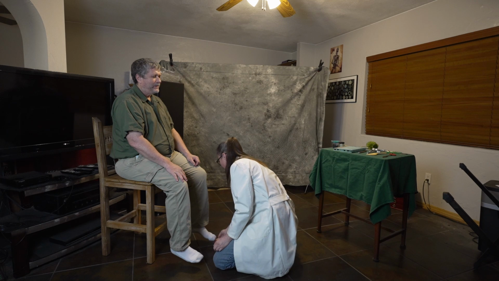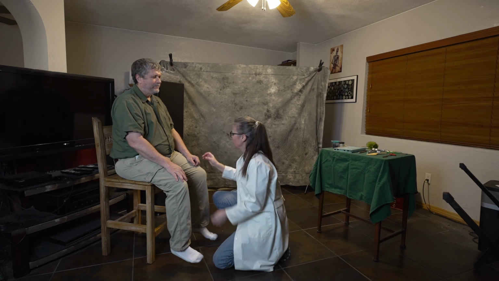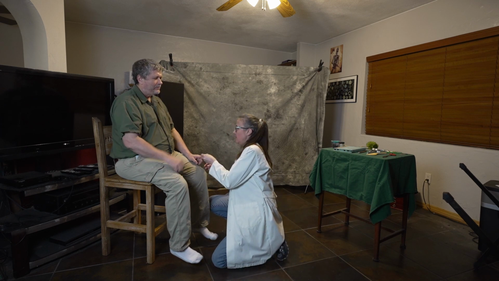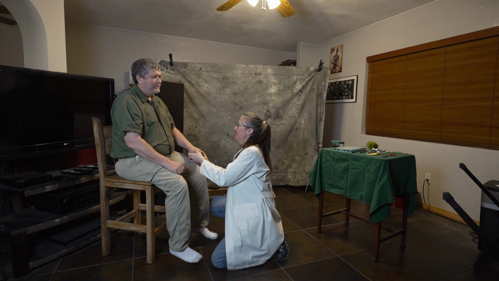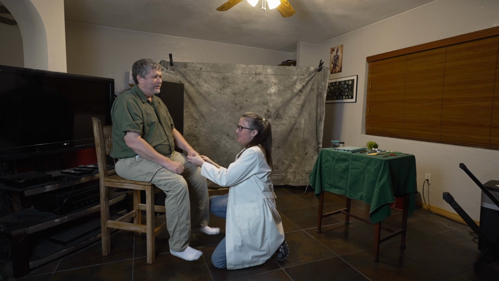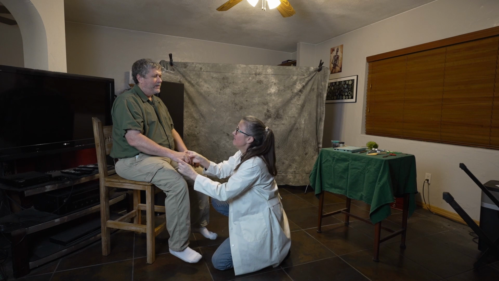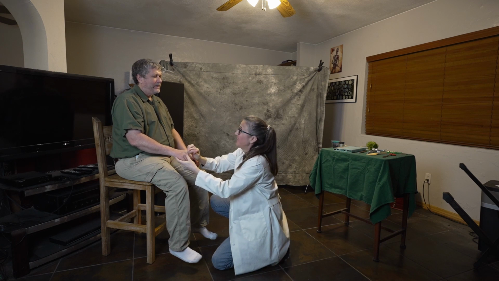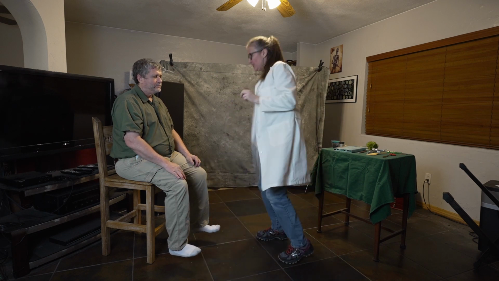Big toe down, left. Middle one up. Okay. Index finger left up. Down on the little finger on the left. Middle finger down, right. Index right up. Correct. All right.